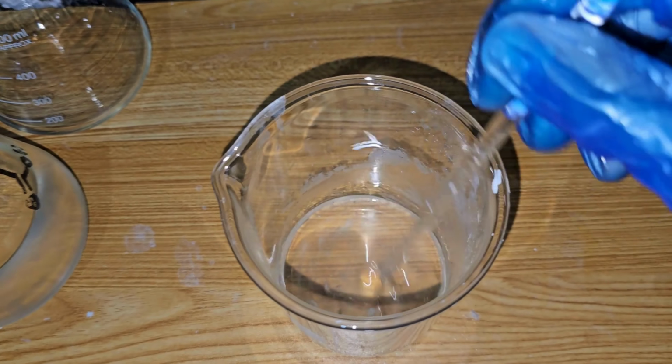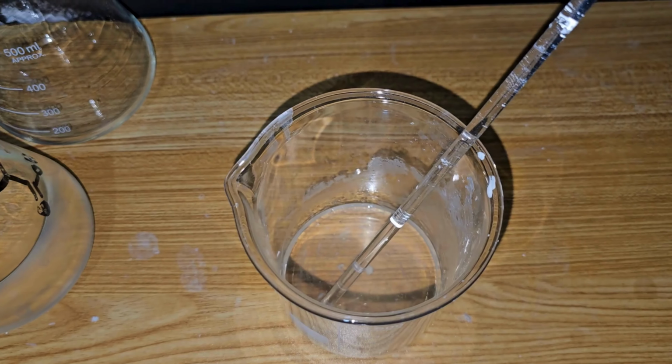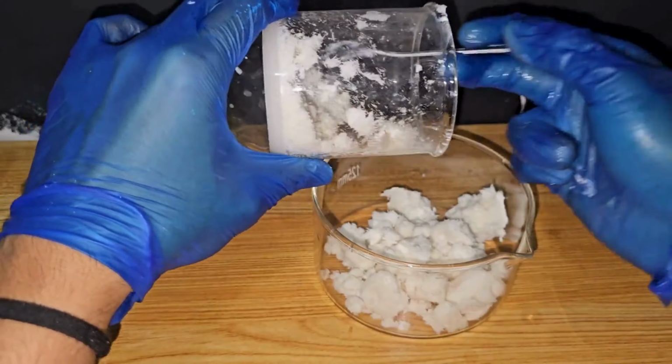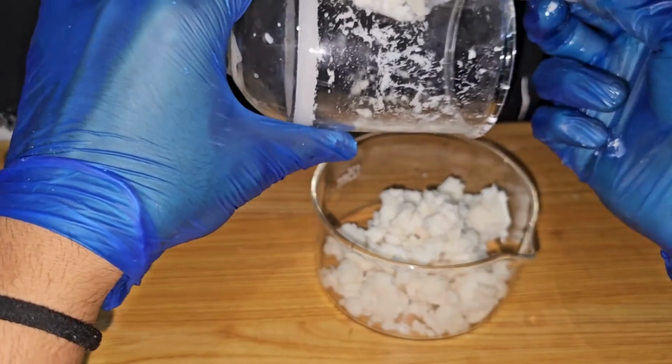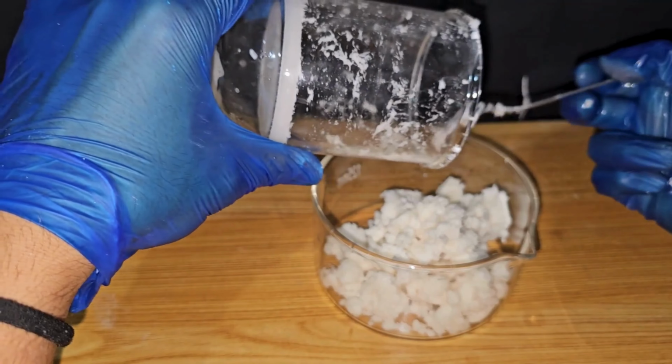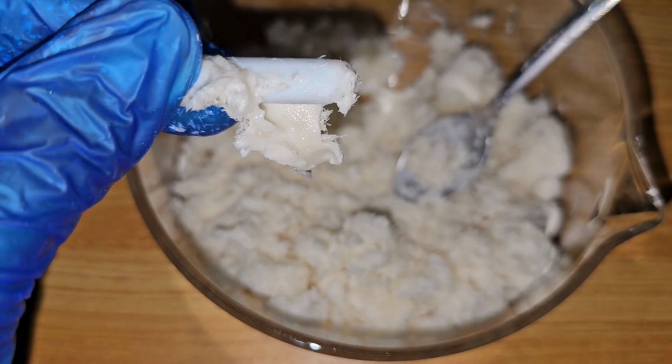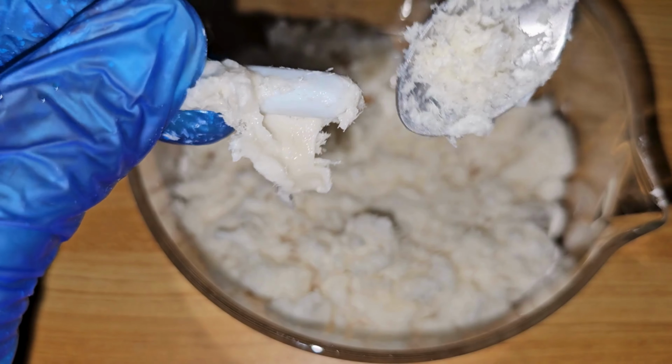As you can see, the stearic acid easily dissolves in acetone. I transferred all the solid into a recrystallization dish and manually removed all the remaining stearic acid.